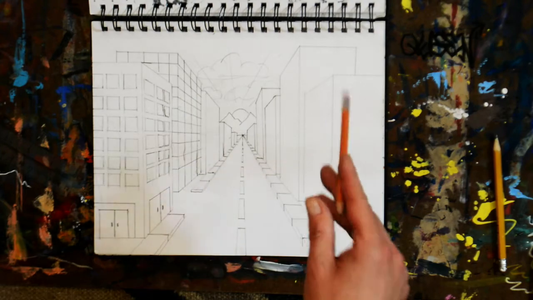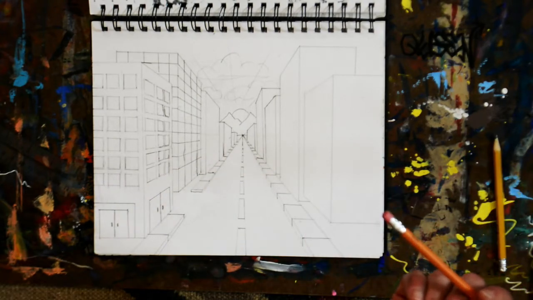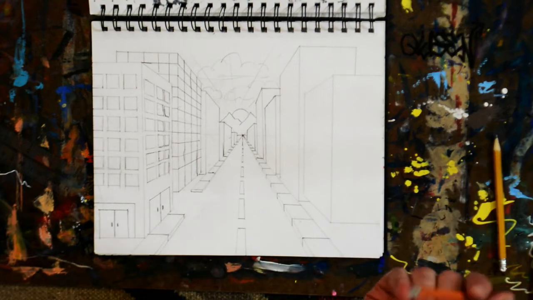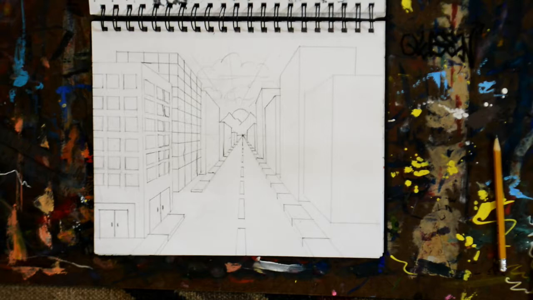You'll find other types of drawings, like maybe the inside of a room, maybe a hallway, maybe train tracks. There are lots of things you can do with 1 point perspective. So have fun with it. Maybe do a different kind of drawing too. And I will see you next time for 2 point perspective.